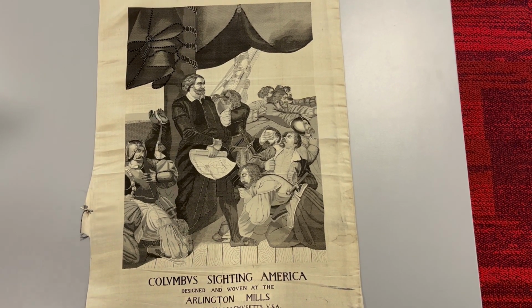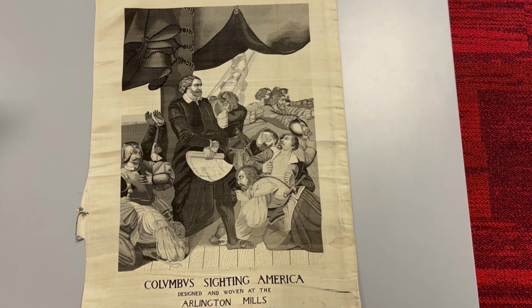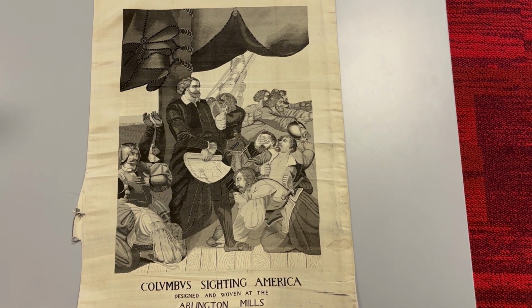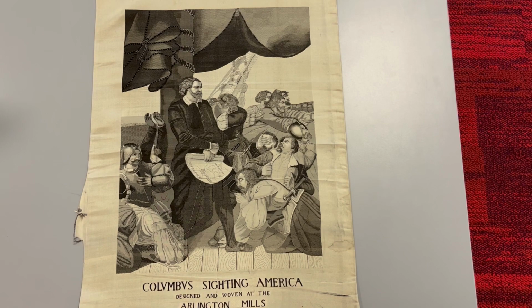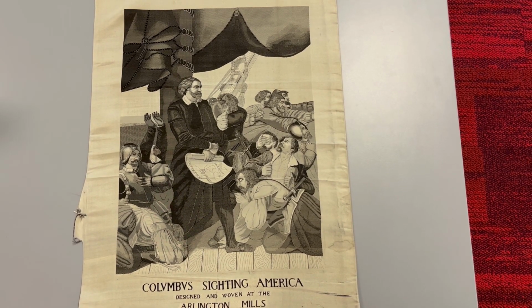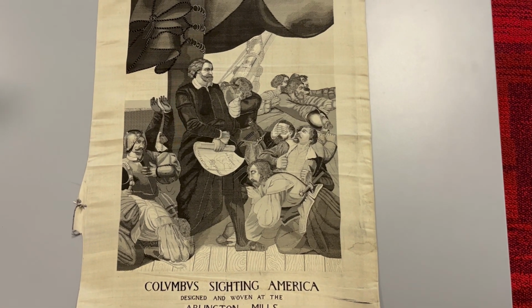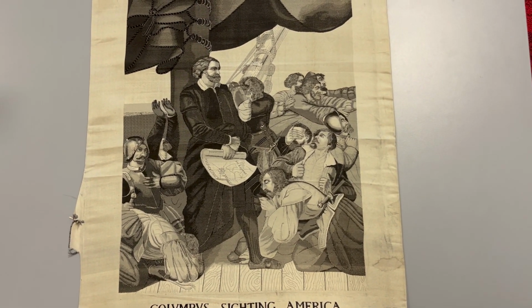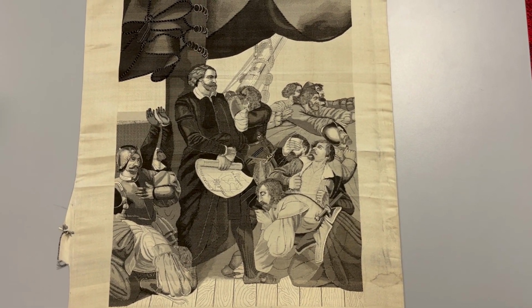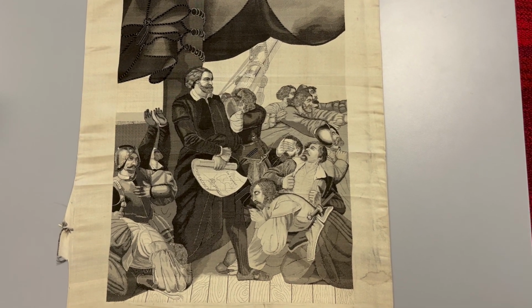This was at a time when the cotton and textile industry was at an all-time high. And for the 400th anniversary of Columbus discovering America, textile copies like this were made of celebratory paintings to be sold at this World Fair in Chicago.